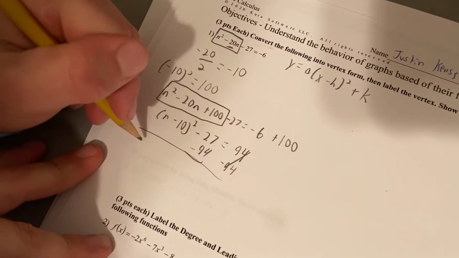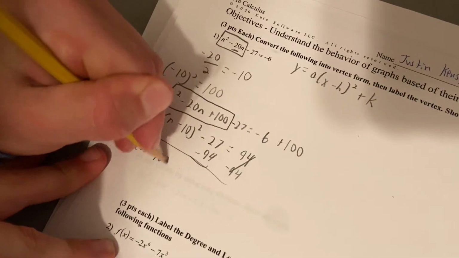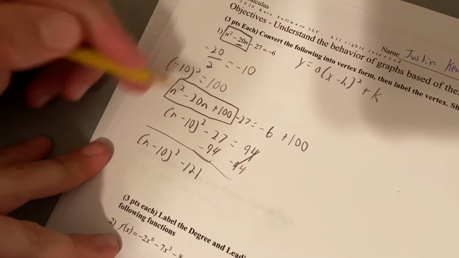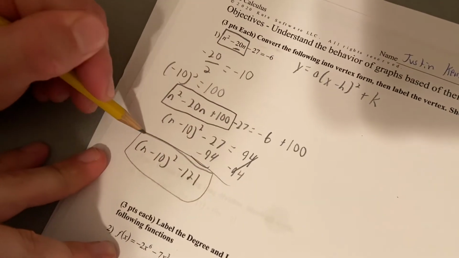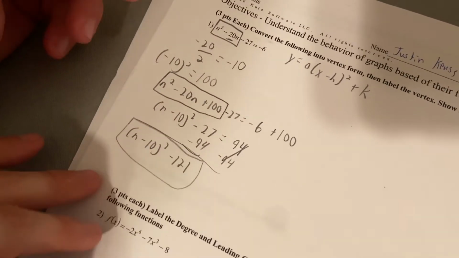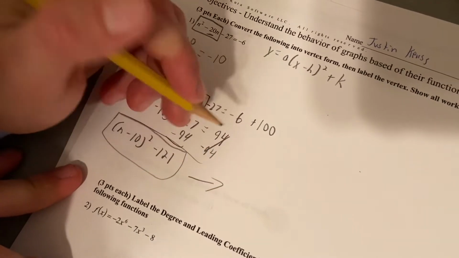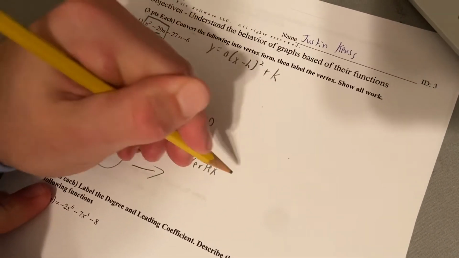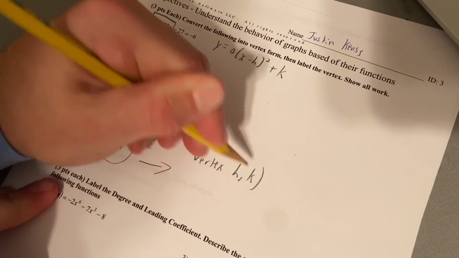It will then be (n minus 10) squared minus 121. This will be your vertex form. And then we gotta label the vertex. The vertex in this case is (h, k).